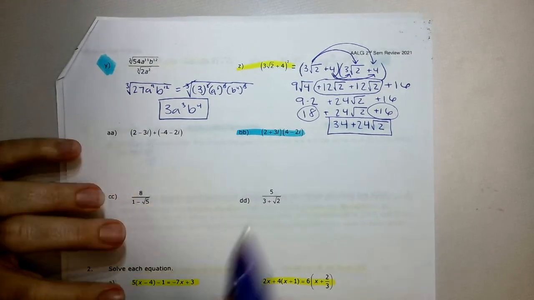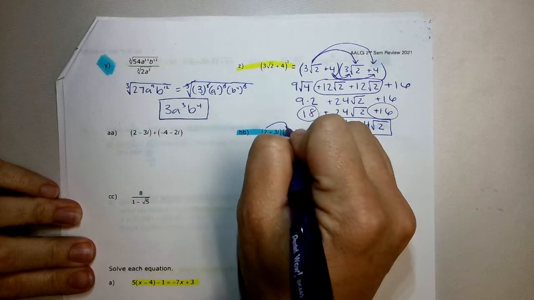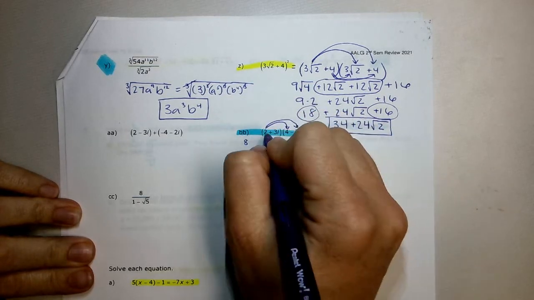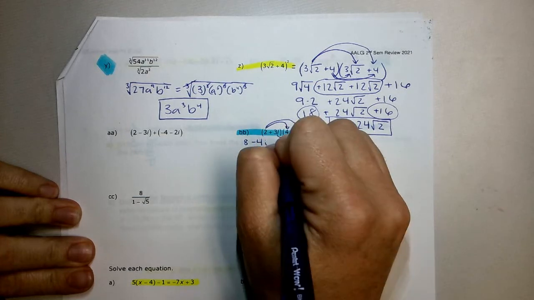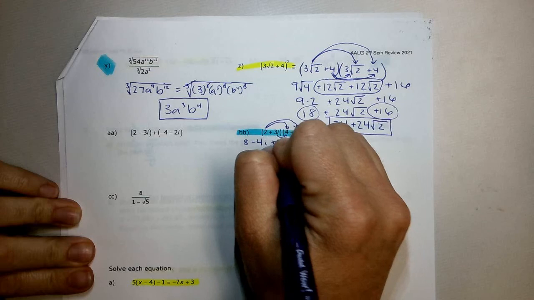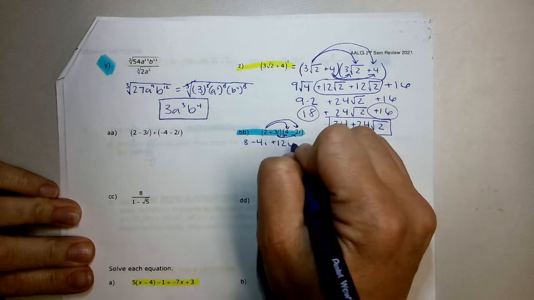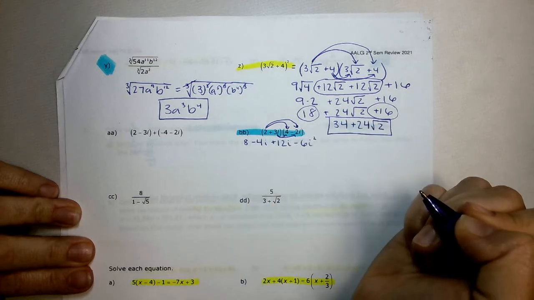Okay, on B, same concept, except it's not squared, so it's already written for us. 2 times 4 is 8. 2 times negative 2i, well, 2 times negative 2 is negative 4, and there was one i being multiplied. 3i times 4 is positive 12i, and 3i times negative 2i. Well, 3 times negative 2 is negative 6, and i was multiplied twice.